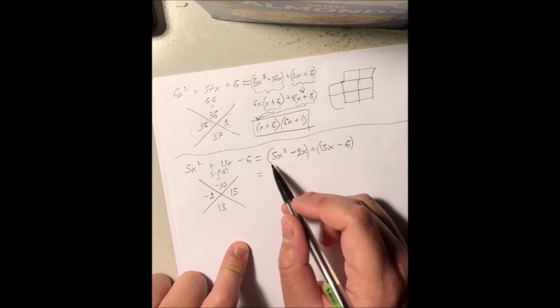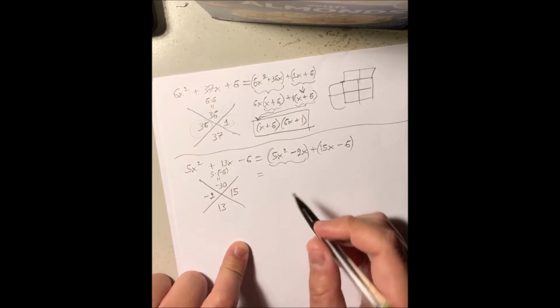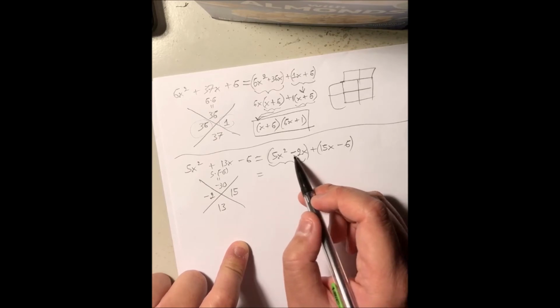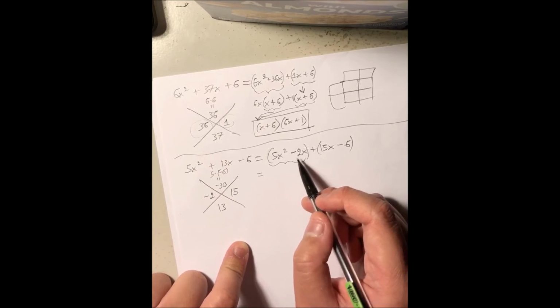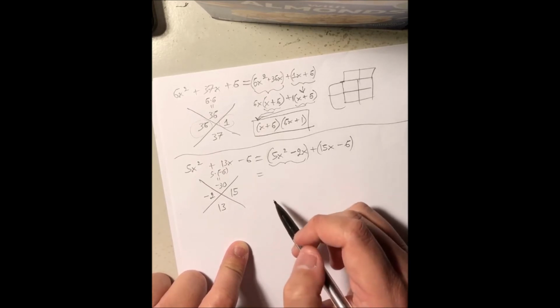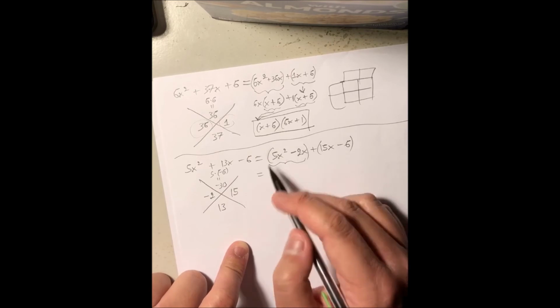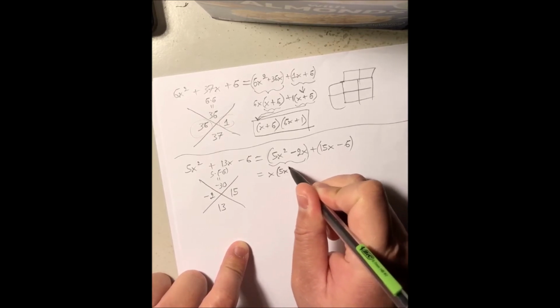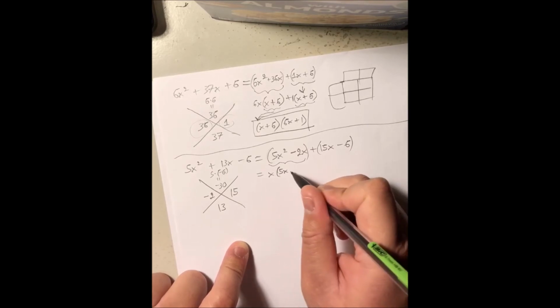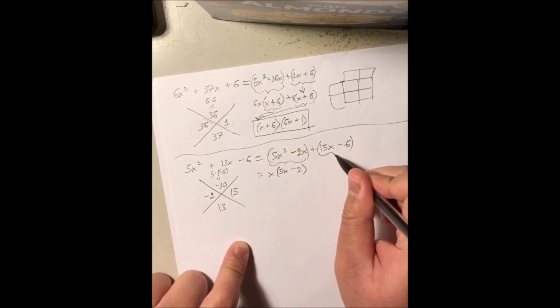Well, let's see, for the first binomial, we cannot factor out any of the coefficient because the smallest coefficient, negative 2, is a factor of itself, but not of positive 5. So we have to leave it alone, but we can factor out the x. So factor out the x, we're left with 5x minus 2. What about for the second one?